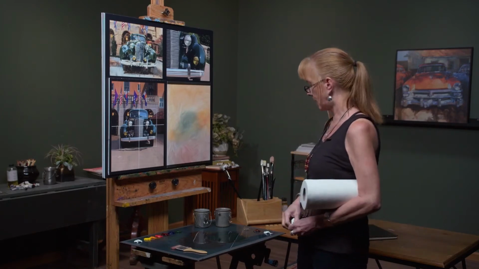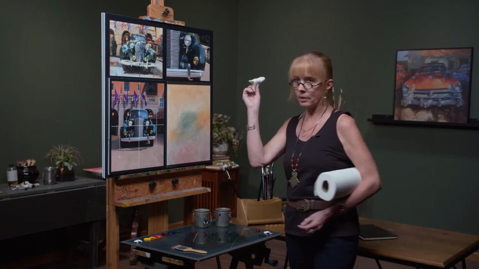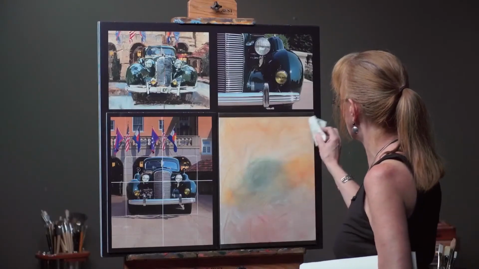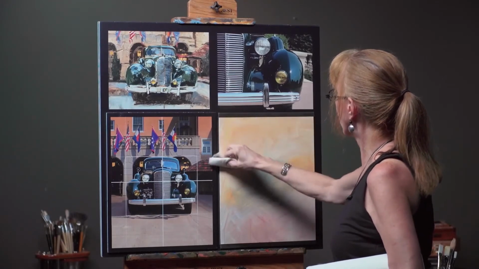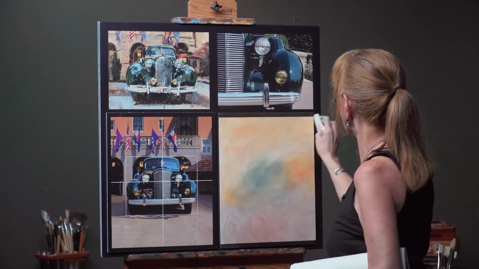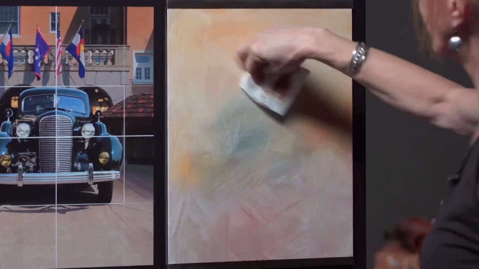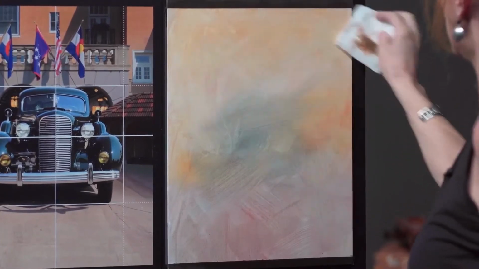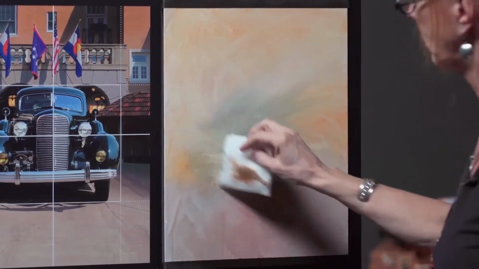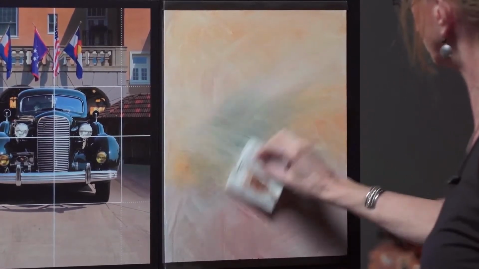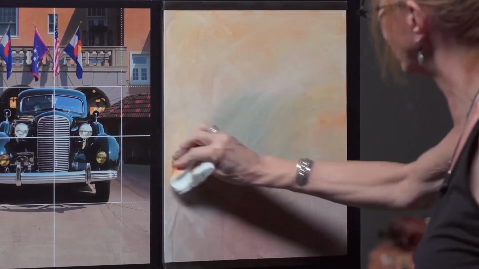So now let's see if this is gassed out enough. I'm just going to fold up a little paper towel and give it a little hit to see if, when I hit it, yeah, I can leave some of that pigment behind. The only reason I'm even doing this is because I don't want to be painting into soup. I want that just toned but kind of dry.